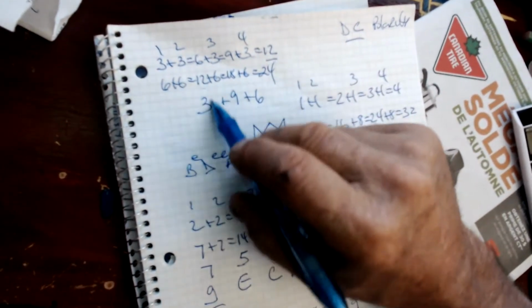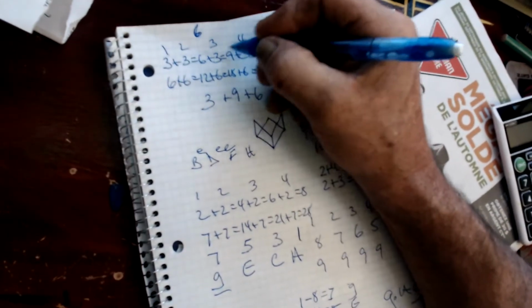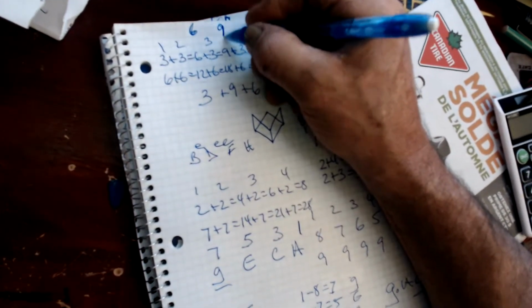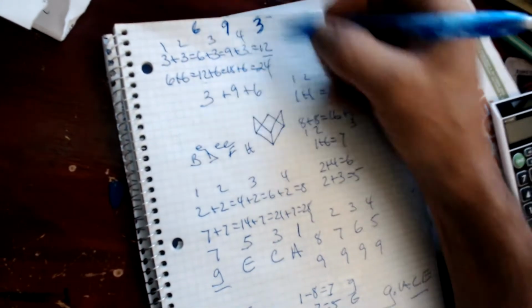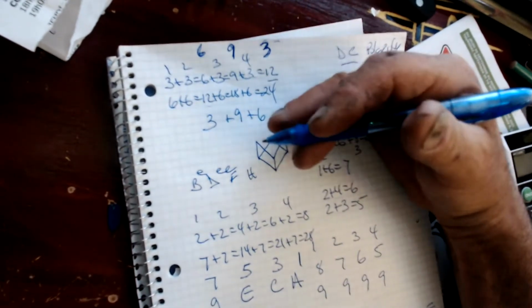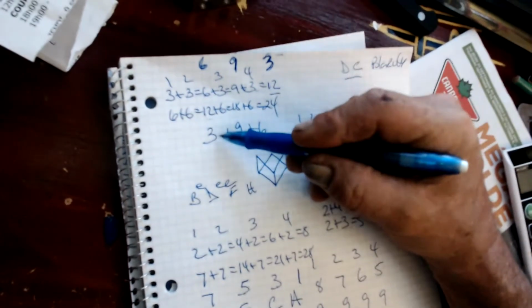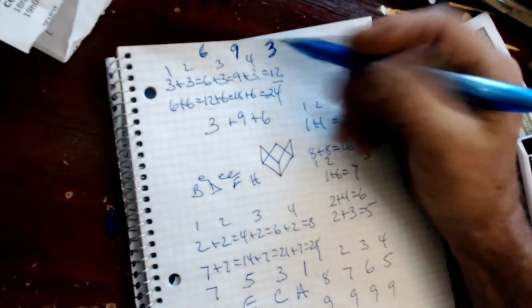Okay. Here we got the first one is 3. Here we got the first one is 6. Here we got the second one is 9. And here we got the third one is 3. So when this happened, what was happening on the other side of the void side is here it was 3, here it was 9, so they matched up. Here it was 6. What's the next one going to be?